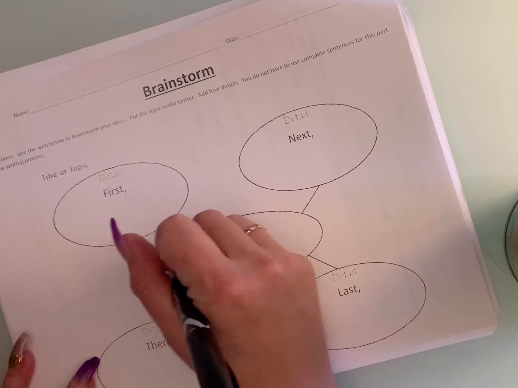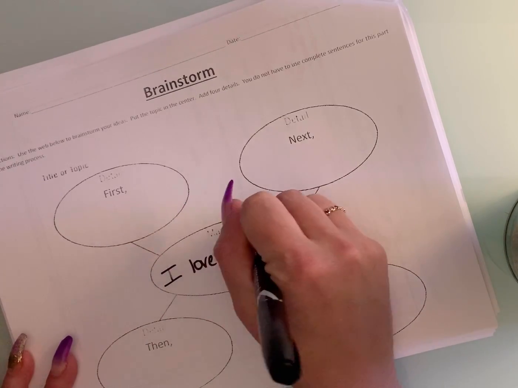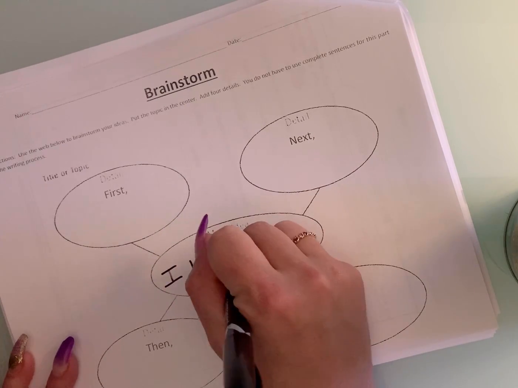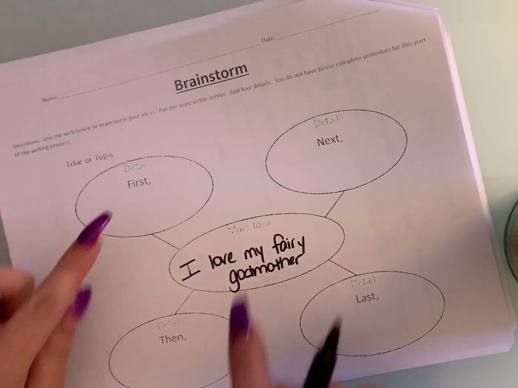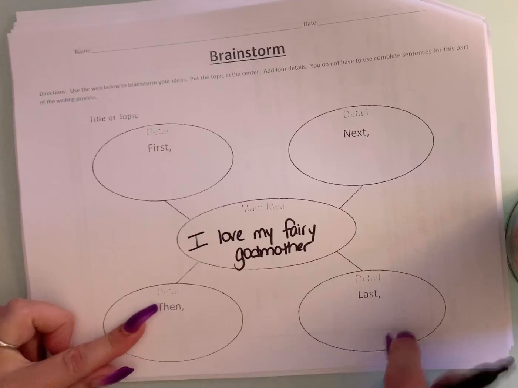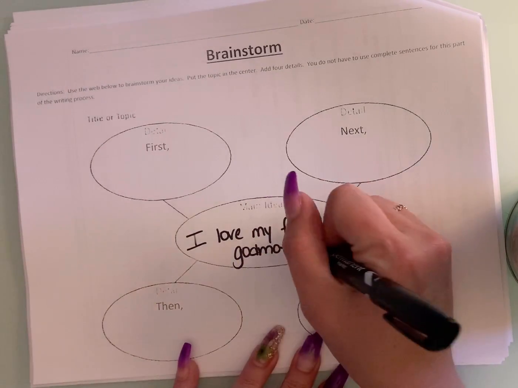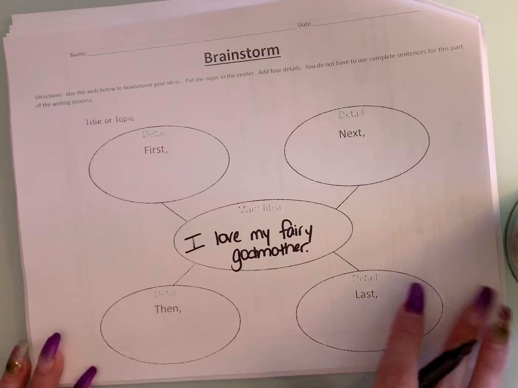Okay, but my main idea is I love my fairy godmother. And so now I've got to think of 3 things she can do, because remember the last bubble, or your last detail rather, that's going to be your concluding sentence. So in my main idea, I'm going to say something like, I love my fairy godmother. She can do so many things. She is the best fairy godmother in the whole wide world. First, what are some things that she can do?